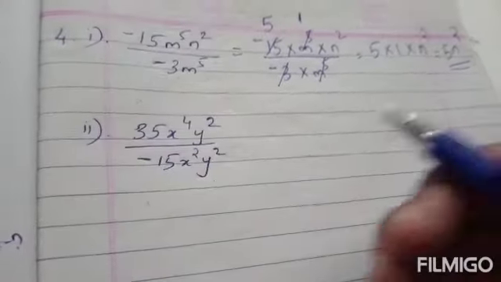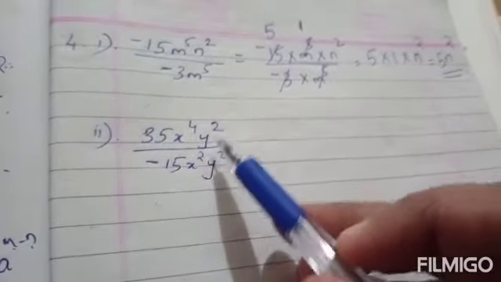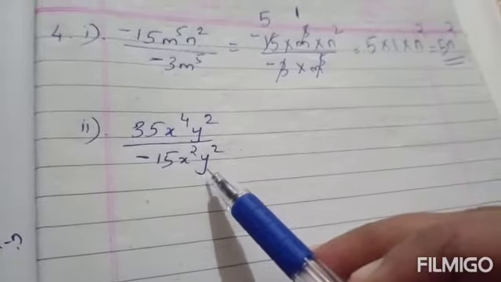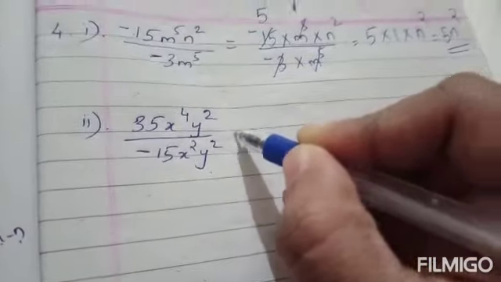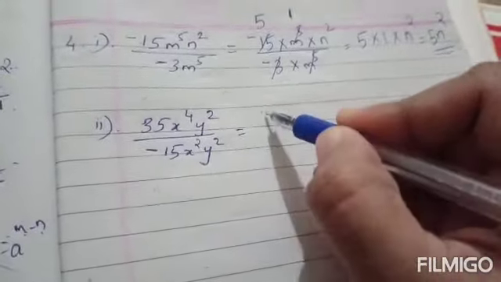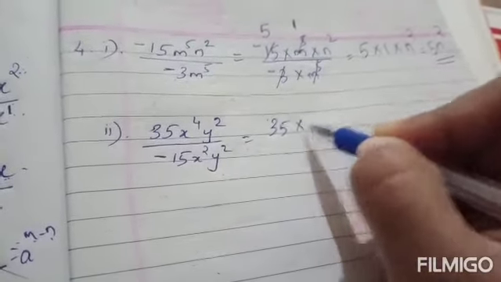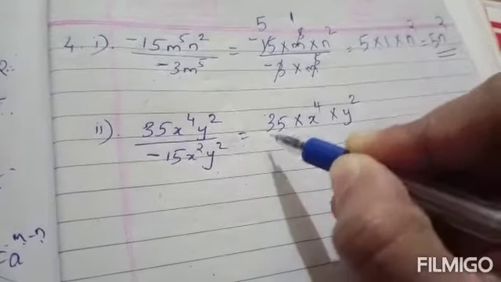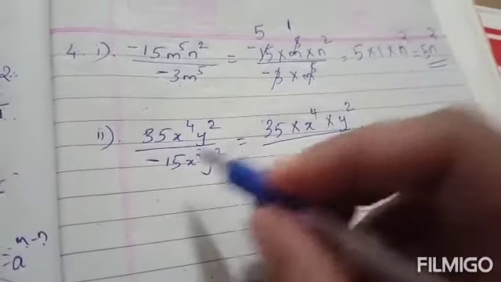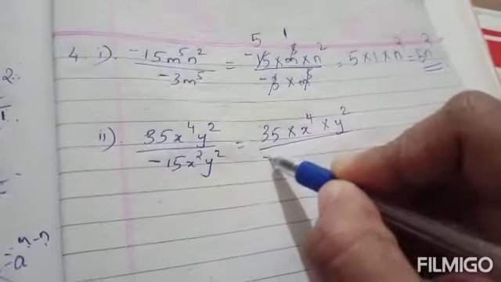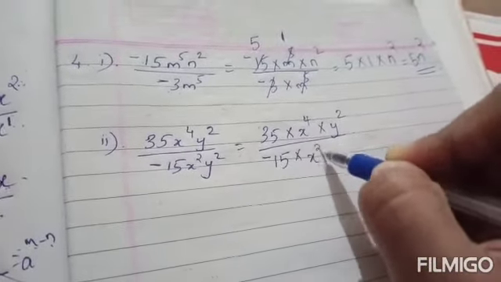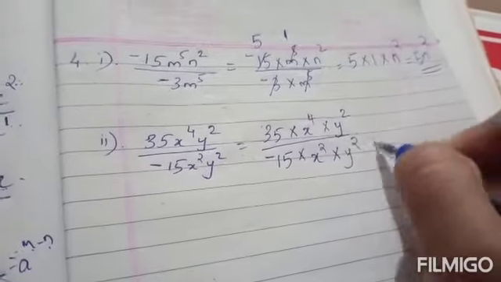Okay. Second one, 35 x raised to 4 y square divided by minus 15 x square y square. So splitting the numerator, you will get 35 into x raised to 4 into y square, divided by, now the denominator we can write as minus 15 into x square into y square.